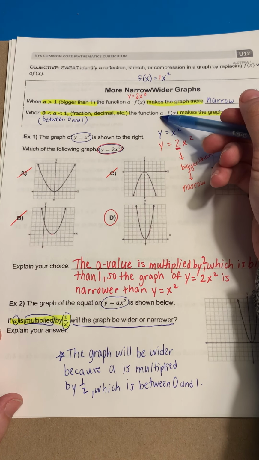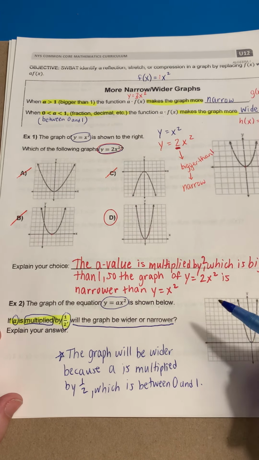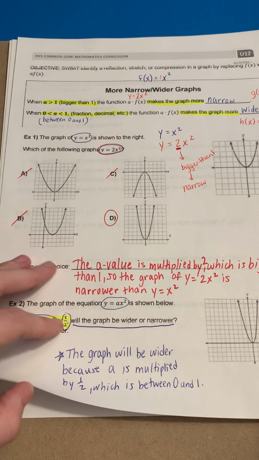Keep going back to these notes to help us with our explanations. All right, next page.